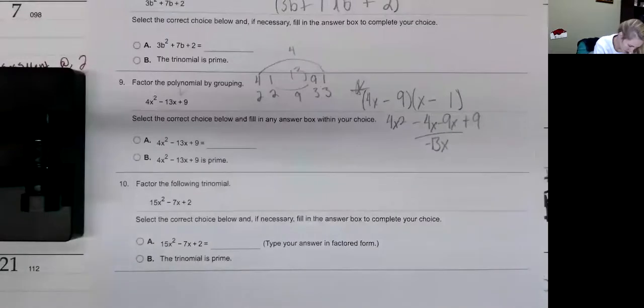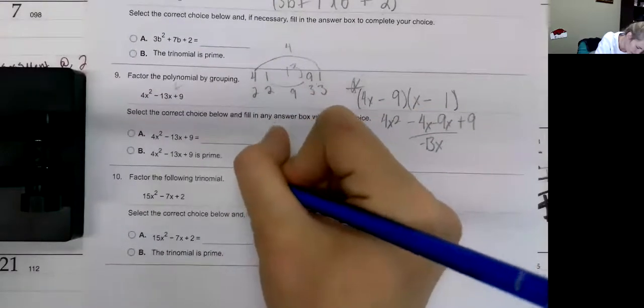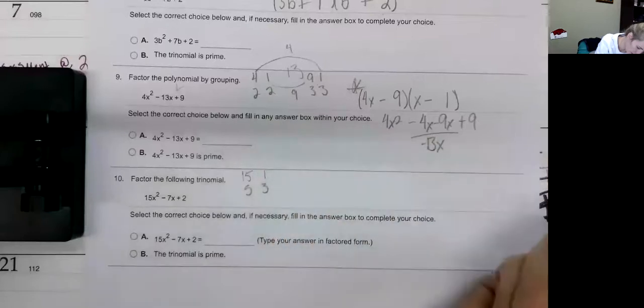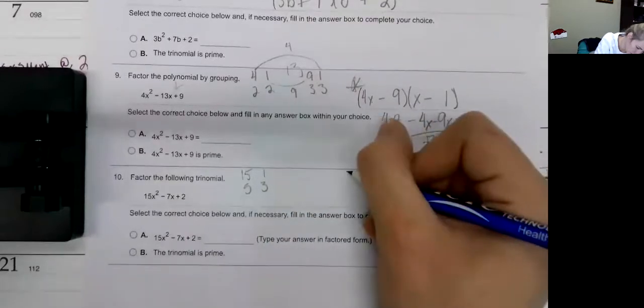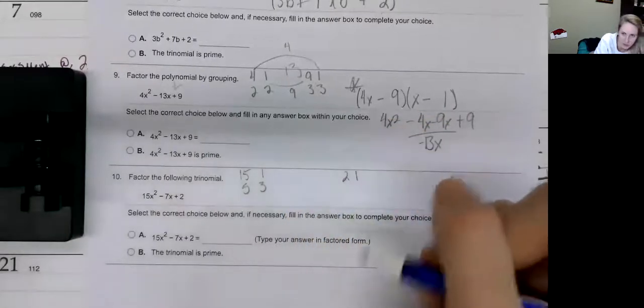Factor the following trinomial. So we have 15 and 2, and we want to add to get 7. So factors of 15, 15 and 1, 5 and 3, 2 and 1. Okay. And I want to add to get 7. So 15 plus anything is going to be a bust.